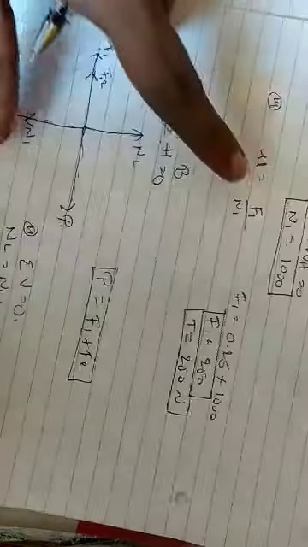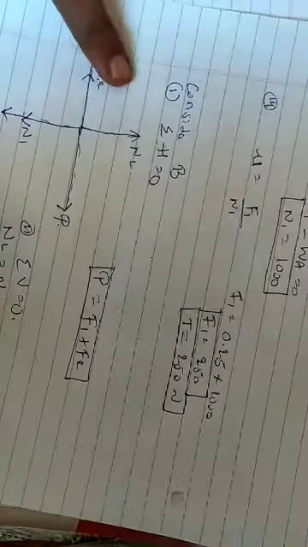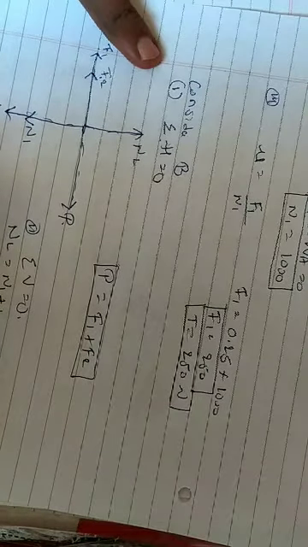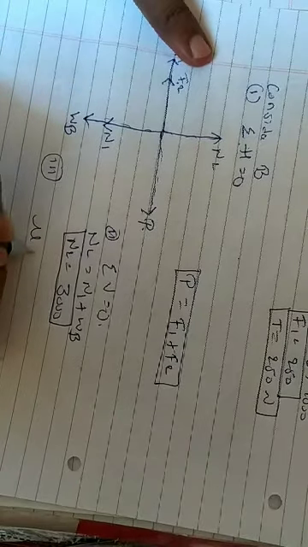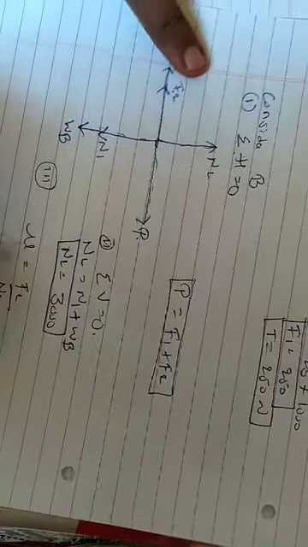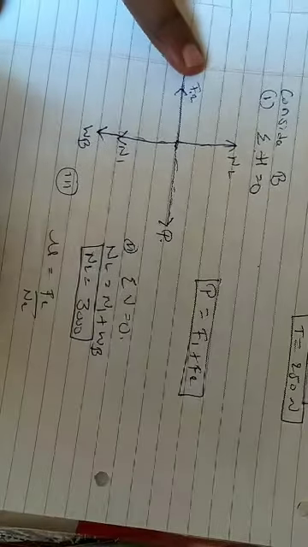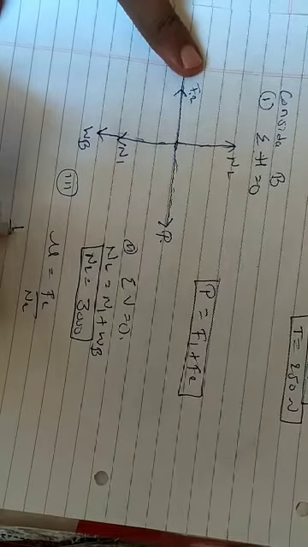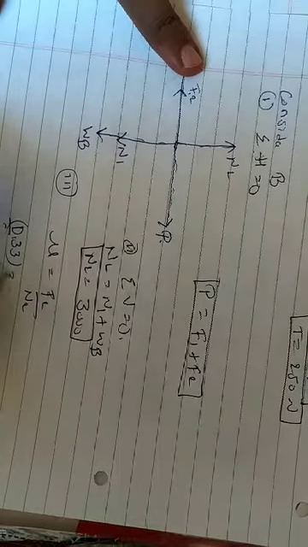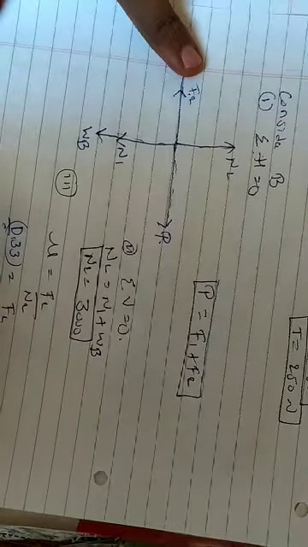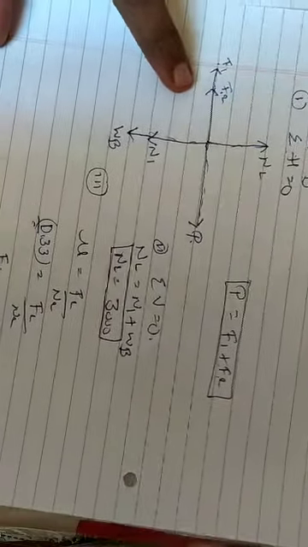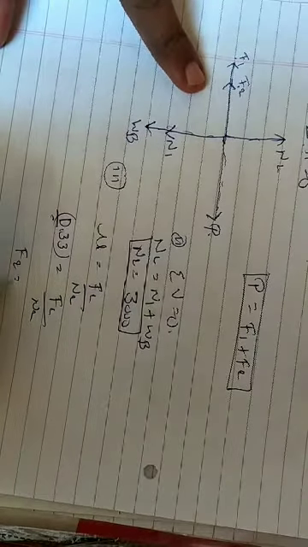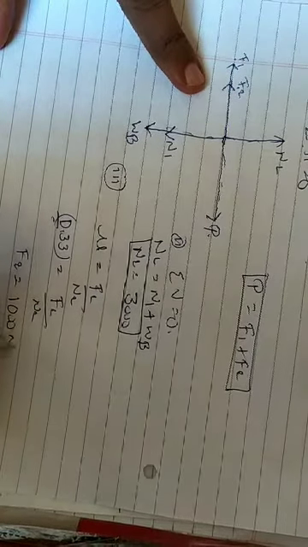N2 is equal to N1 plus WB, how much? N1 is equal to 1000, WB is 2000, so totally 3000. So N2 is equal to 3000. Third condition, mu is equal to F2 by N2. Mu between block B and the floor is given as 1 by 3. So 1 by 3 or 0.33, both are right. 0.33 is equal to F2 divided by N2. So from this equation, F2 is equal to 3000 into 0.33. So F2 is nearly 1000, or you can write 1000 newtons.